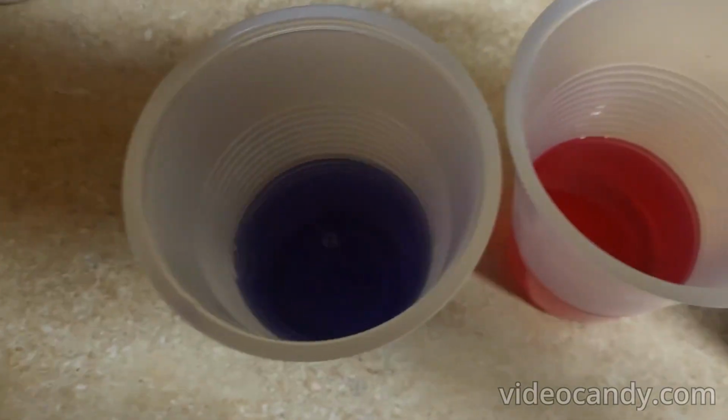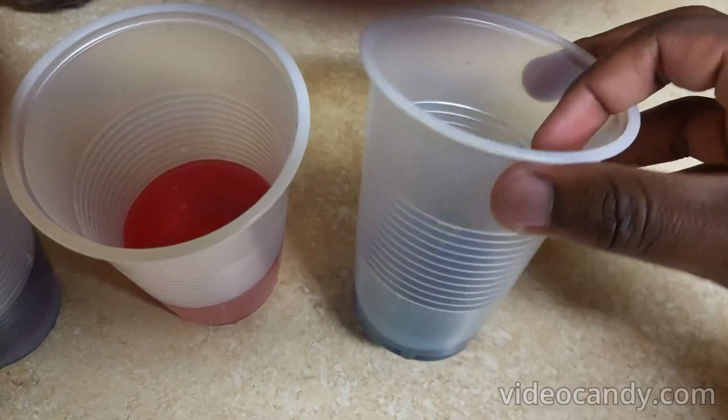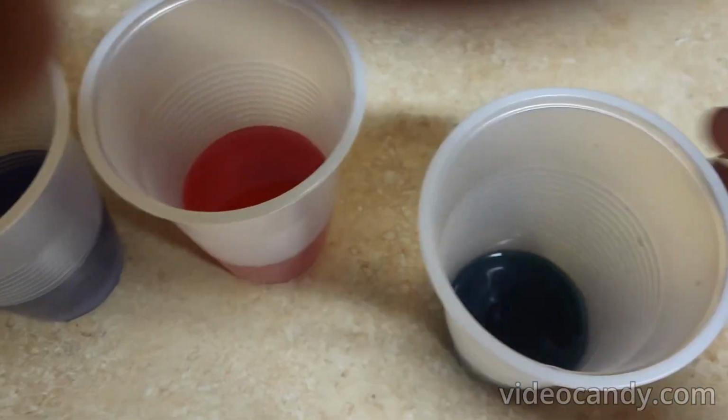So this is really cool. So again, we have the first one with added water, added vinegar, and then added baking soda.